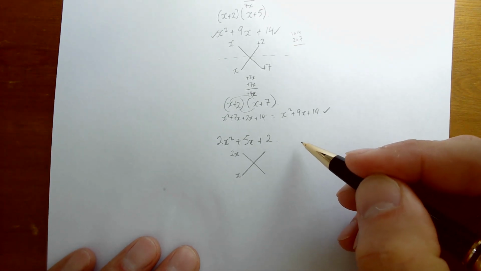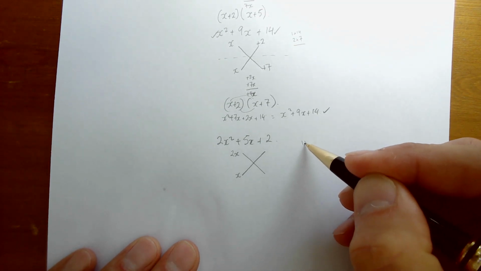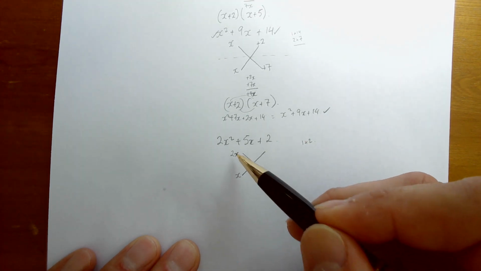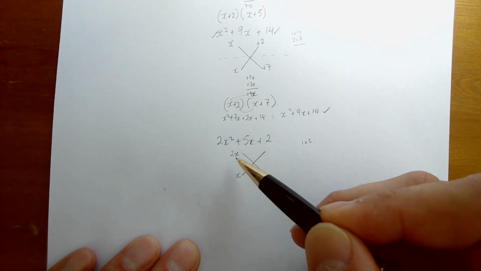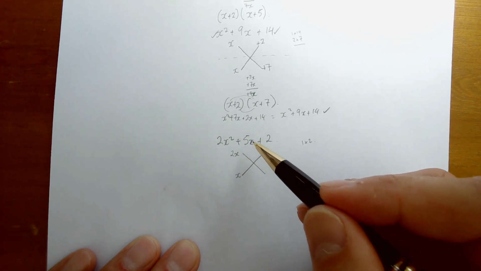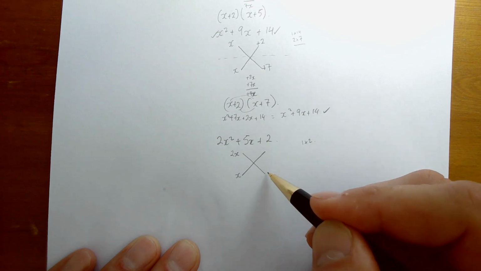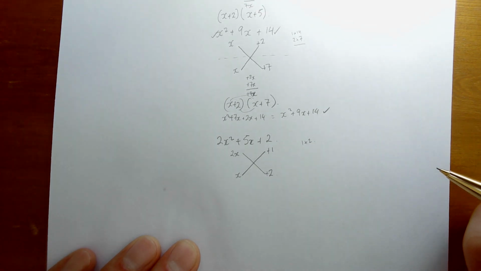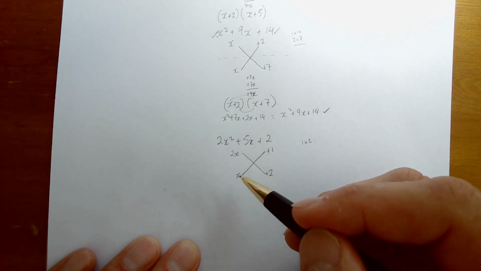Then we look at our factors of 2. Very simple, 1 times 2. Now we have to check what we want to multiply by 2 and what we multiply by 1. We know we want to end up with 5, so let's put plus 2 here and plus 1 here.